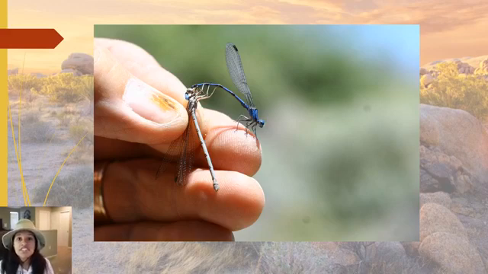This one was actually taken about 10 minutes outside of Northwest Las Vegas at the Desert National Wildlife Refuge, which is the largest wildlife refuge in the continental U.S. So these guys are everywhere. You can find them anywhere where you have healthy water, healthy fresh water. So just keep an eye out for them.